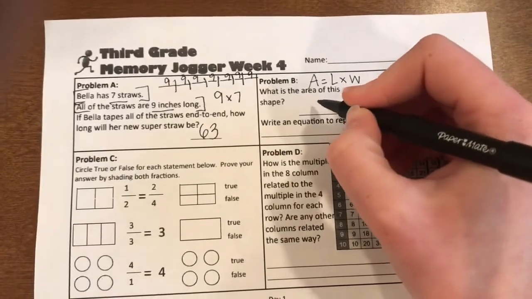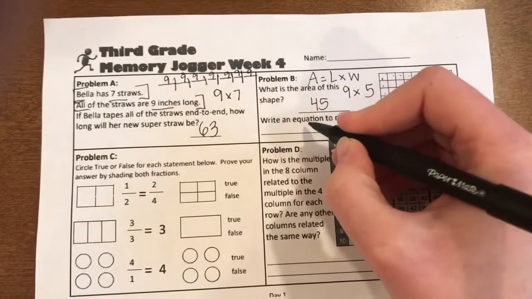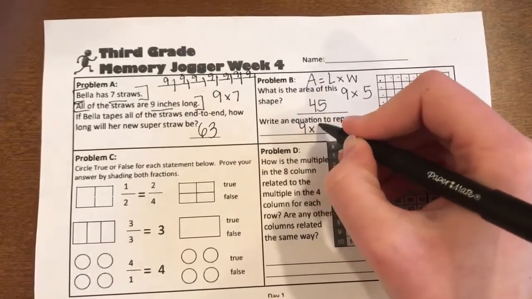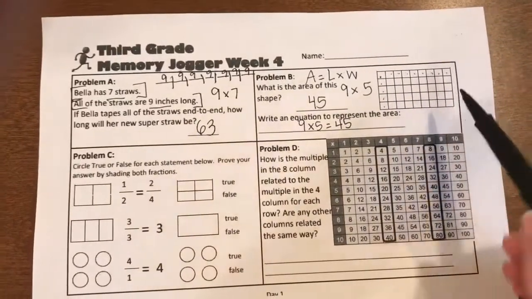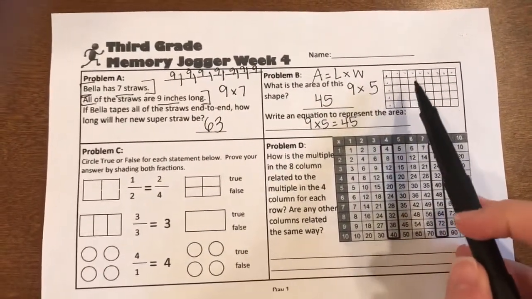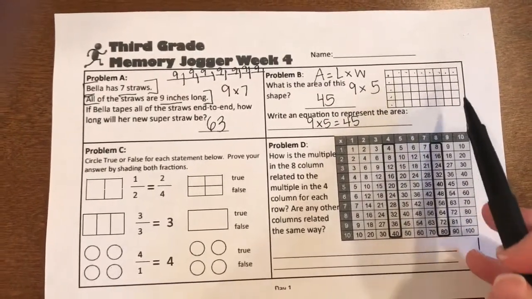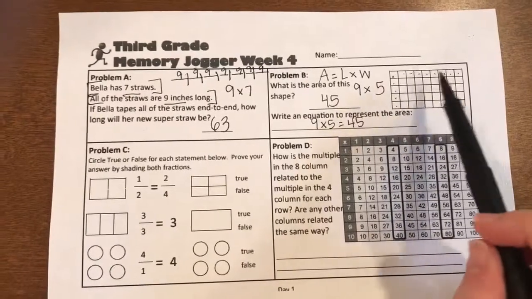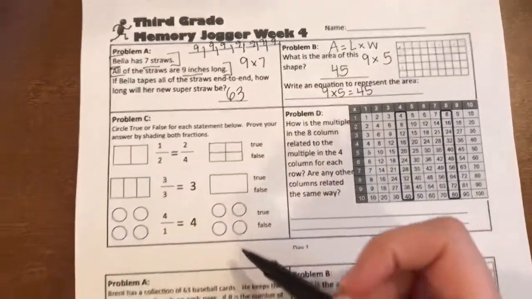So 9 times 5 is going to give me an area of 45. So my equation would be 9 times 5 equals 45. And if you were to count all of these squares, you would have 5, 10, 15, 20, 25, 30, 35, 40, 45 on the inside of the shape.